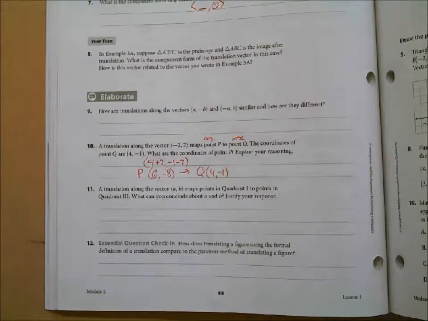Just because you have to move down and left from quadrant 1 to quadrant 3. That's a great explanation. If you're in quadrant 1 and you want to move to quadrant 3, which is down and to the left, that means A has to be negative to go left, and B has to be negative to go down. Right? So that would be it. Very good. Okay. Questions on any of that?